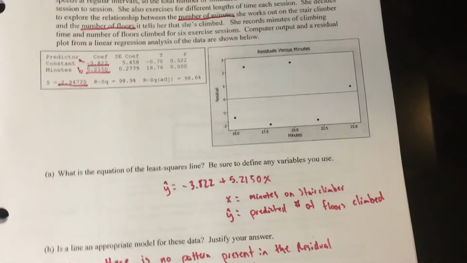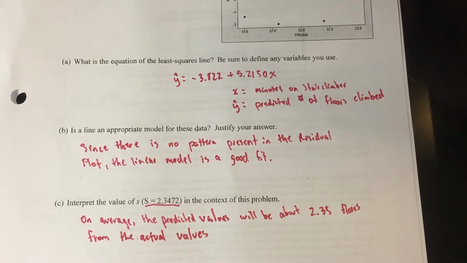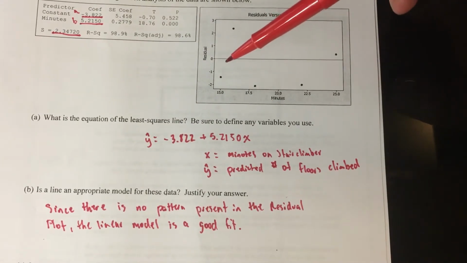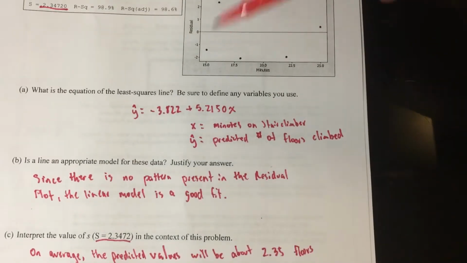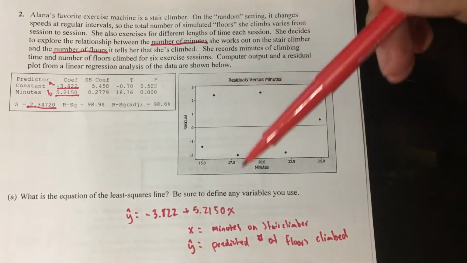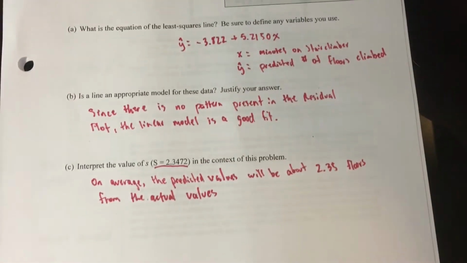Okay, and again, this is just the difference from the residuals, so the average of the residuals here. So on average 2.35, so everything looks to be around the 2 mark, or a little bit greater in the residual. So the average of those is 2.35, so that's what that S value is telling me.